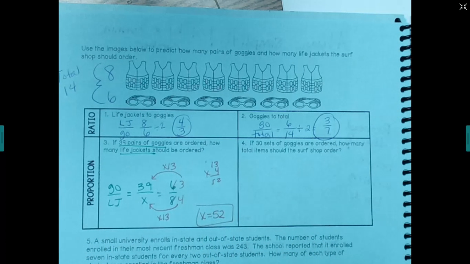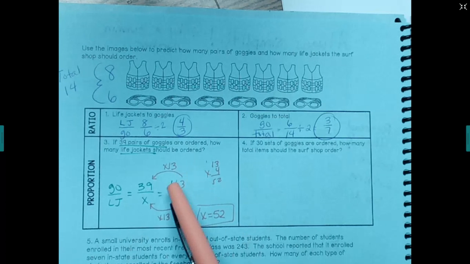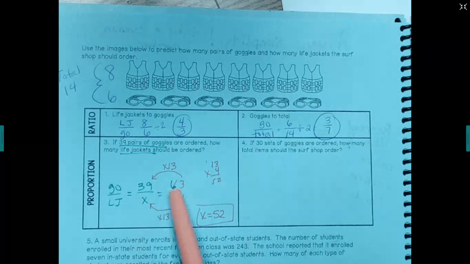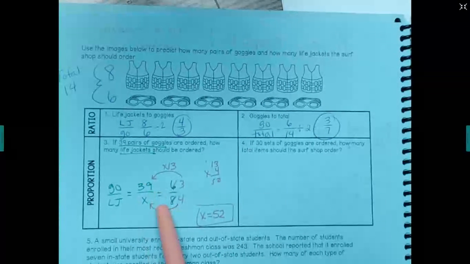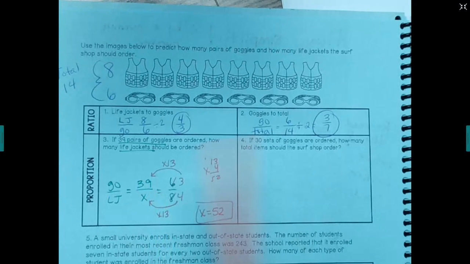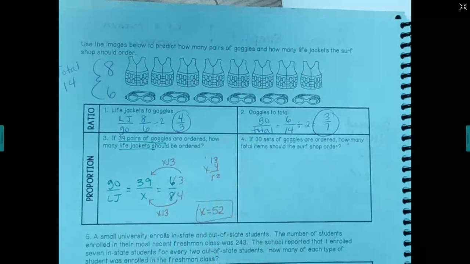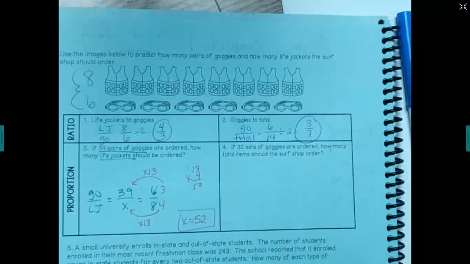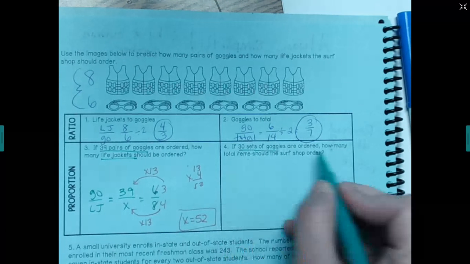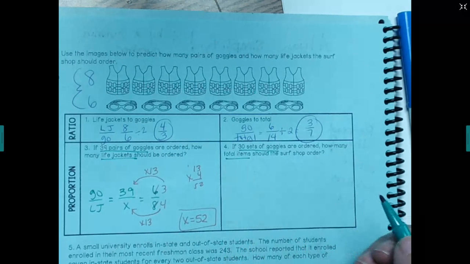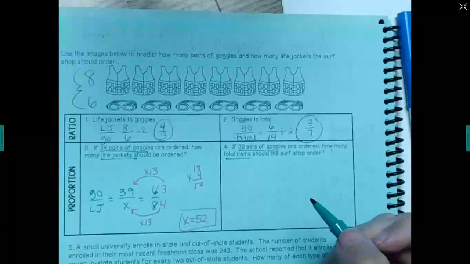Okay. So you're being very careful to write the words. You have to make sure you put the numbers in the right place. If you didn't want to simplify, you could have just multiplied and divided by 6. Totally fine. Okay. Let's do one last one together. It says there are 30 sets of goggles. How many total items? So this question, what 2 things am I comparing?